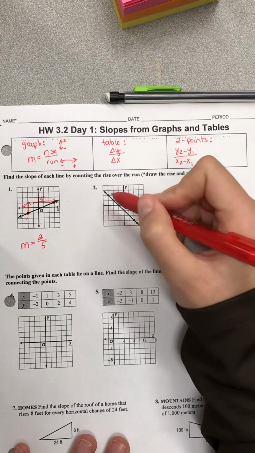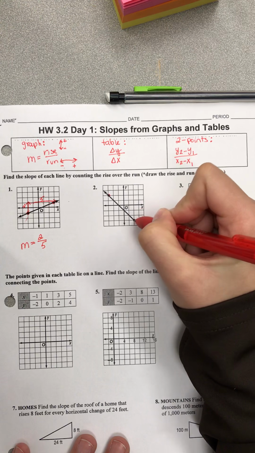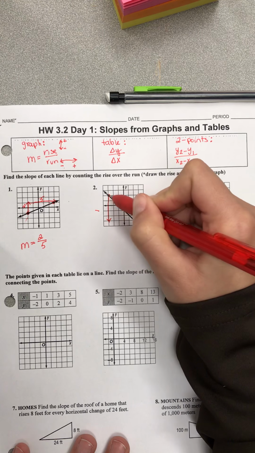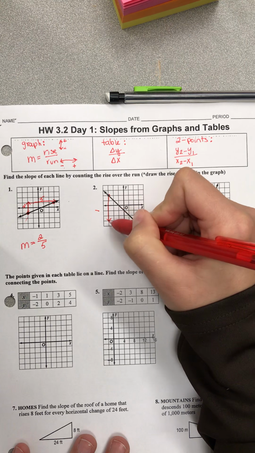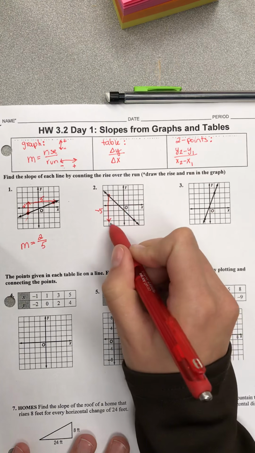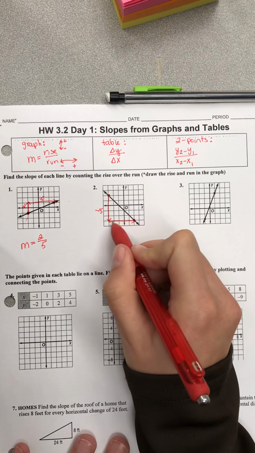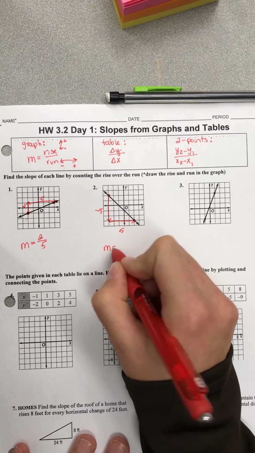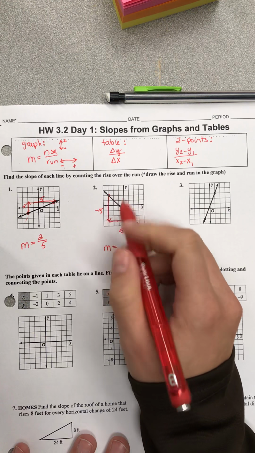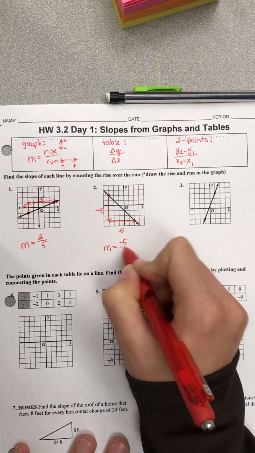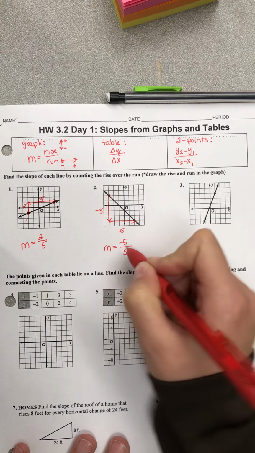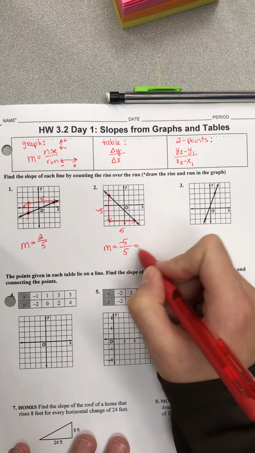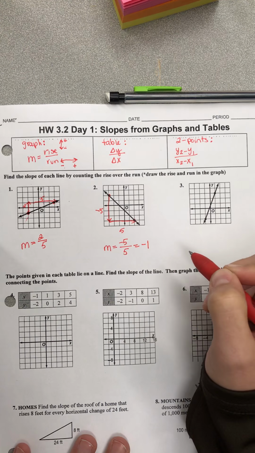Whereas in example number 2, if I travel from my left point to my right point, I have to go down. Remember, when you go down, that's a negative number. So I'm going down 1, 2, 3, 4, 5 blocks. And I have to go right 1, 2, 3, 4, 5 blocks. So my slope is rise over run, or my vertical distance, which is negative 5, over my horizontal distance, which is 5. You always want to make sure that you simplify your fractions. Negative 5 over 5 is negative 1.